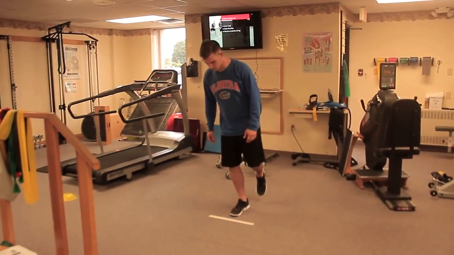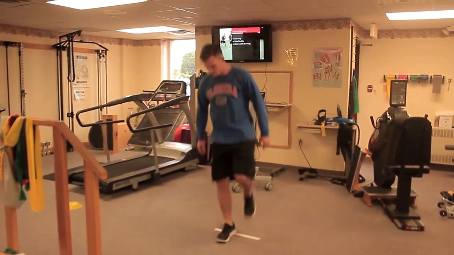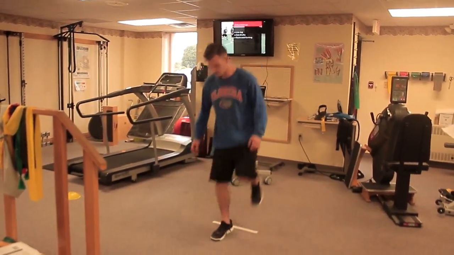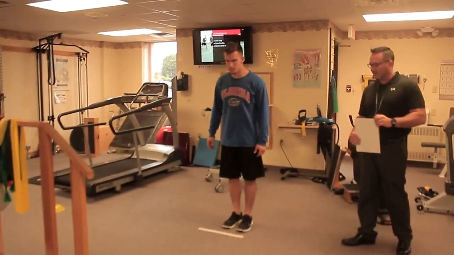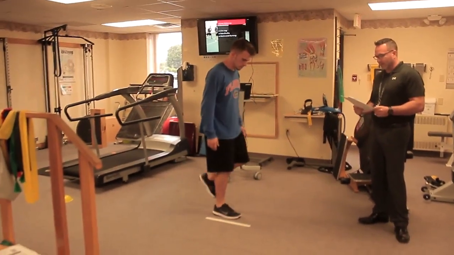So go ahead and jump over the line. As you can see, he's planting, really focusing on the ankle and the knee and the hip joint. So what you're going to do is you're going to do that for 30 seconds, and then you're going to turn and go into the lateral cone hops.